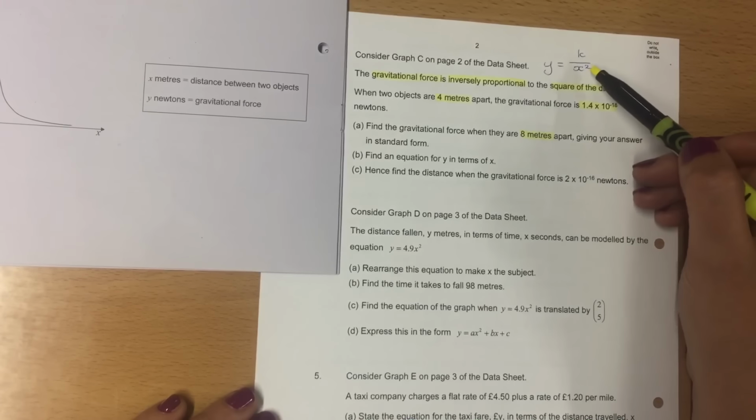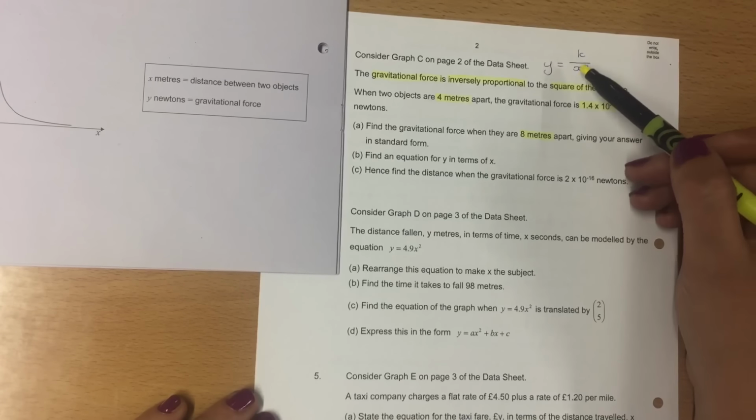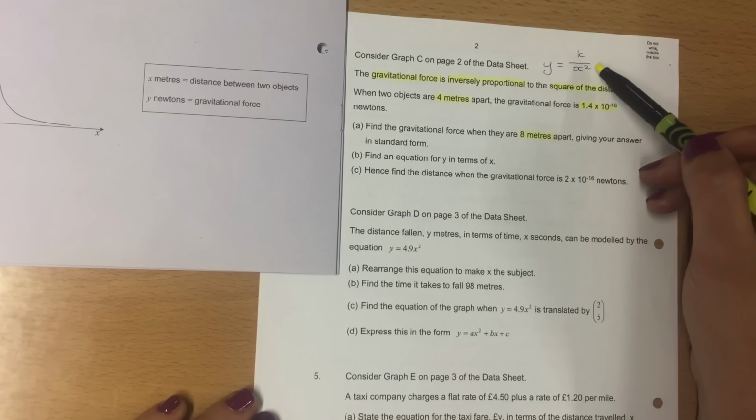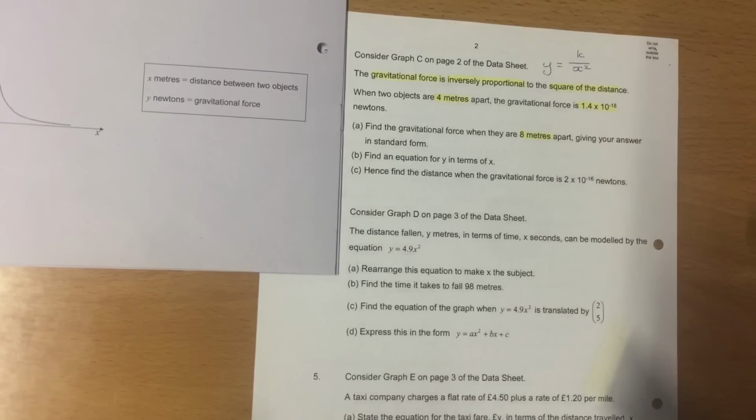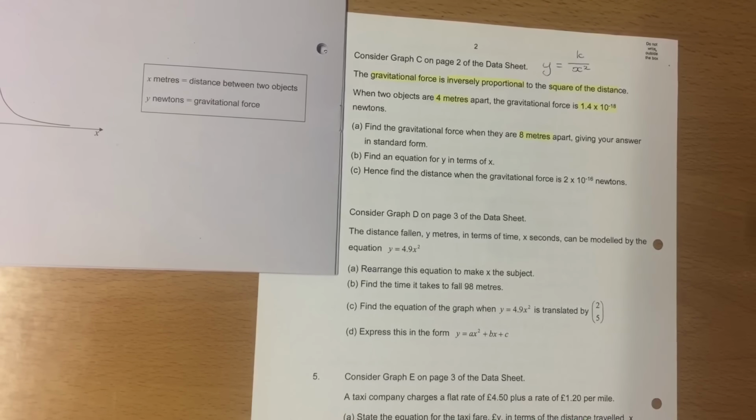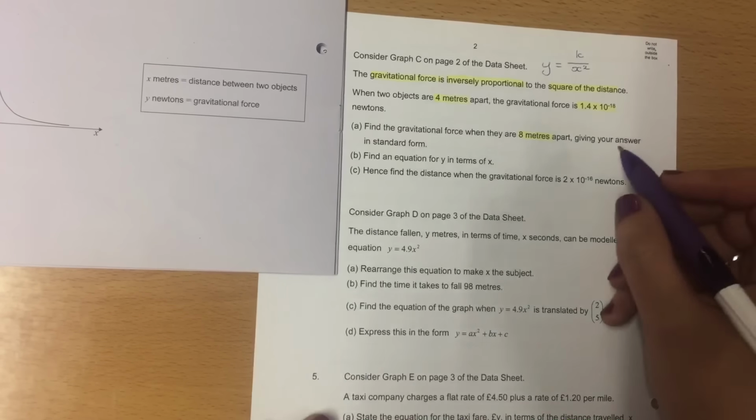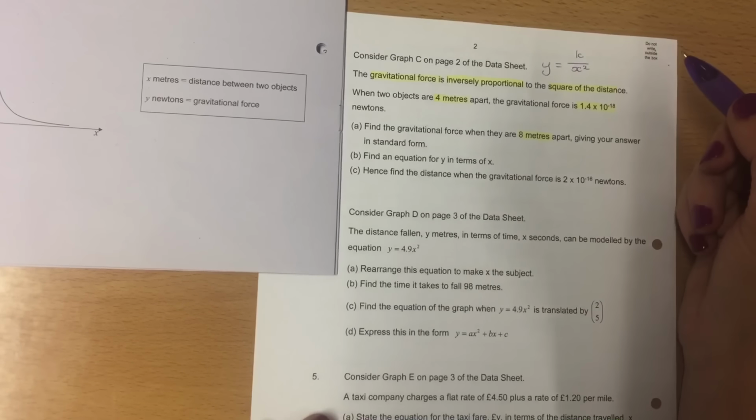So x should be twice as big, so we'd then square it, which would give us a quarter. However, given in an exam, spotting very subtle links can be really hard. There's the other way of doing it, which is to substitute in.